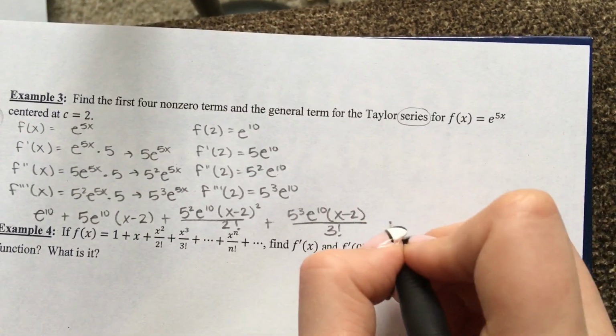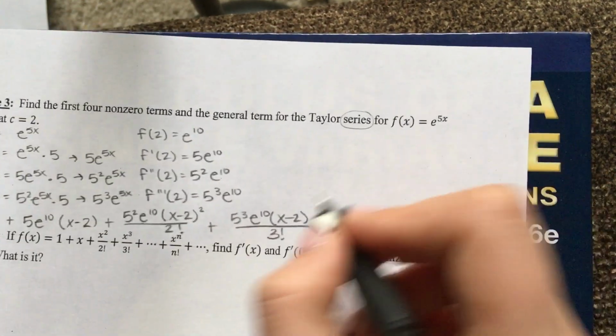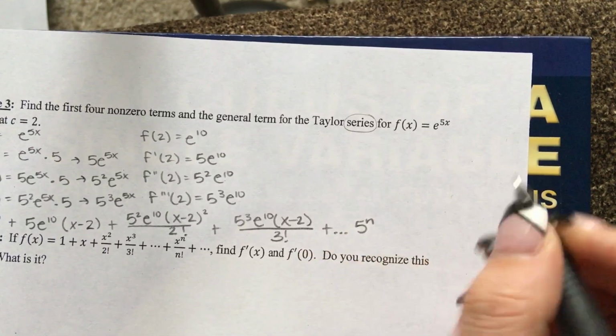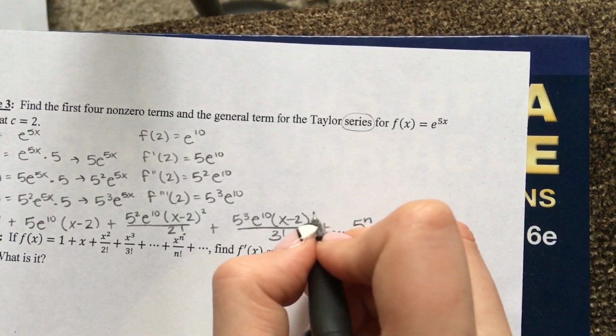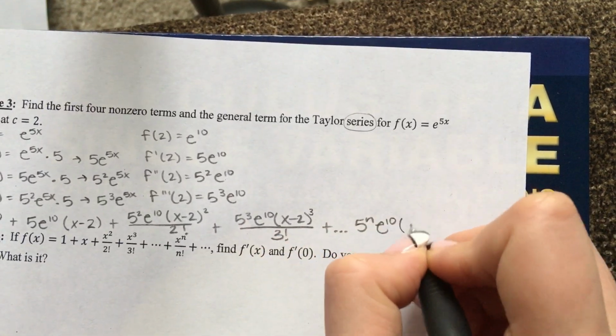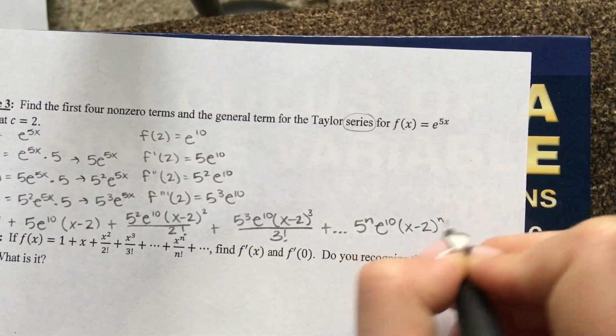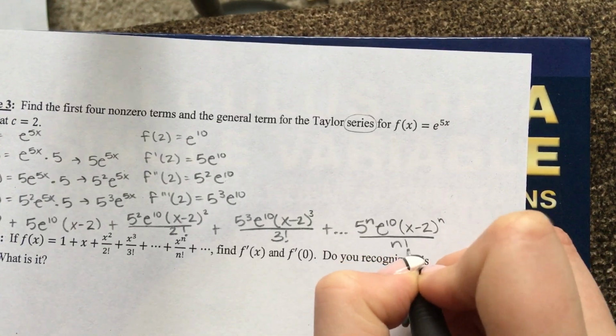And then the pattern would continue, so it's going to be 5 to the n, e to the 10 will always be there, x minus 2 to the nth over n factorial.